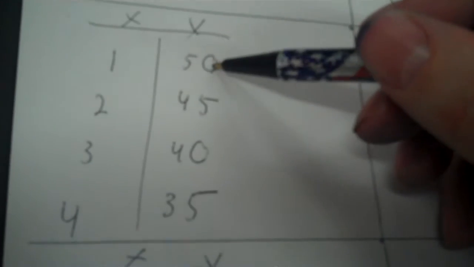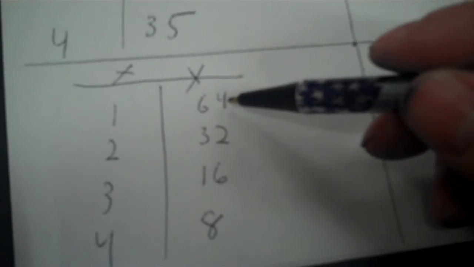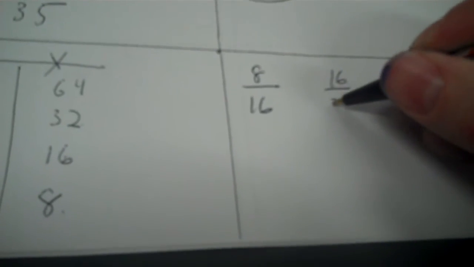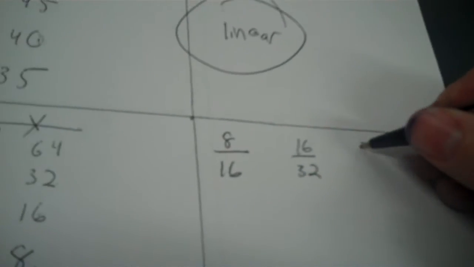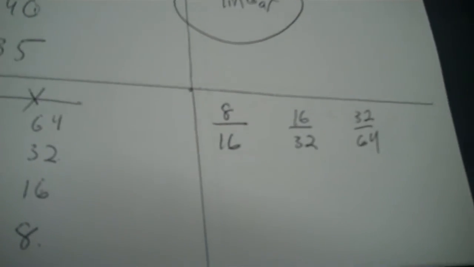Okay, now this one, it goes by 5, 5, 5. That's linear. How about here? Well, that's down by 32, by 32, by 16, by 8. So how do we tell if that's exponential? Well, let's take the 8, set it as a ratio to 16, then 16 as a ratio over 32, then 32 over 64.